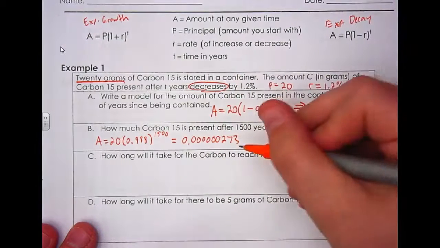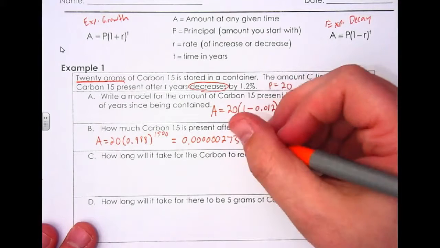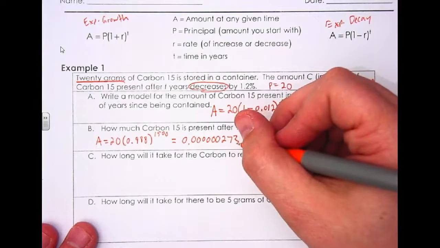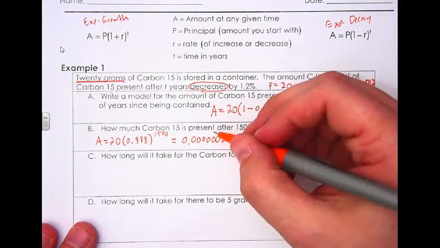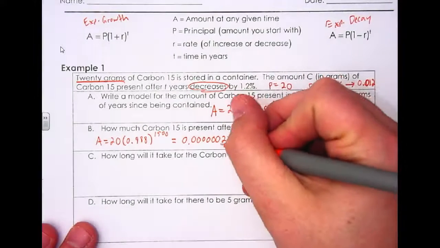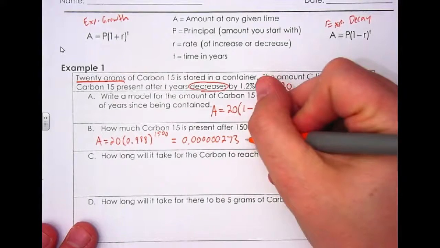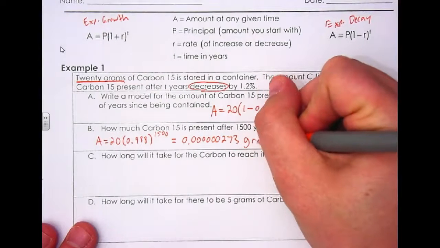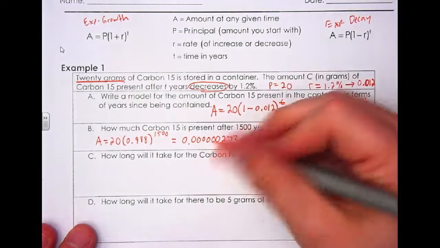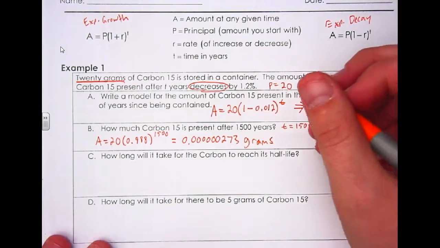In your calculator, it's probably going to be 2.73 and so on, and then there's probably the letter E, which is like times 10 to the negative 7th power, which means that you're going to move that decimal to the left 7 places to get your actual answer. And this is still in grams. So there's not much left after that amount of time, is there? A very tiny trace amount is still left behind.